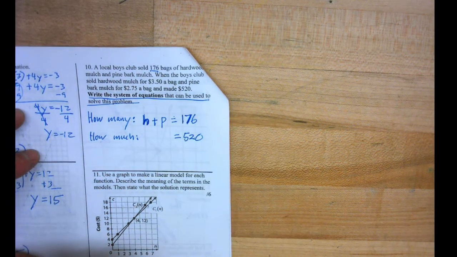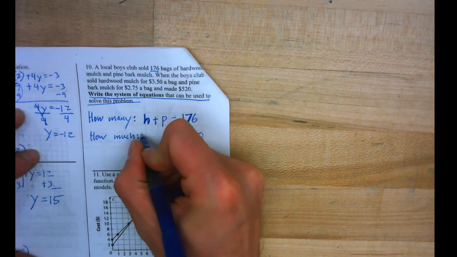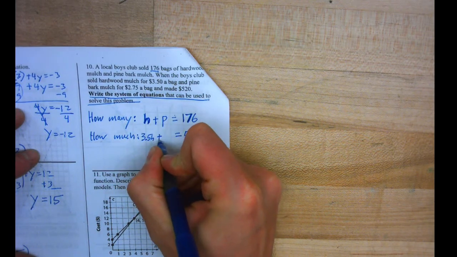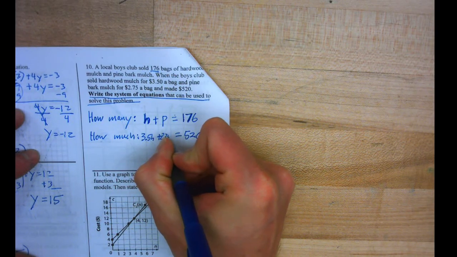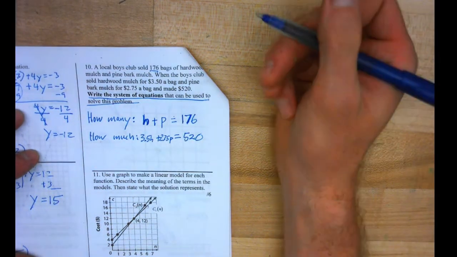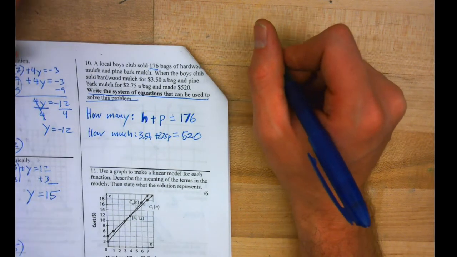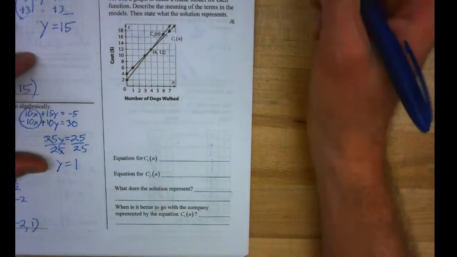Okay, and the hardwood mulch costs $3.50, so we're going to say 3.5H plus 2.75, I'm just going to have to write small p. And there's our 2 equations. That's it. That's all you got to do. How many, how much?